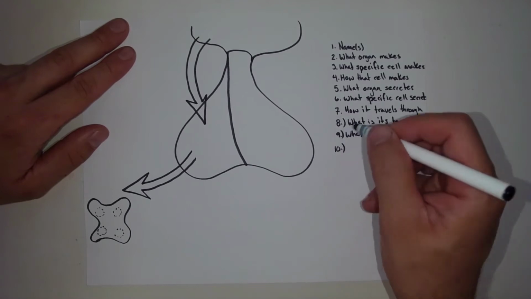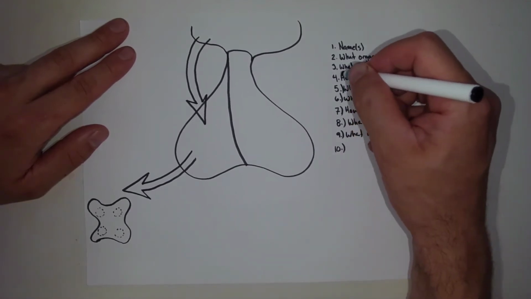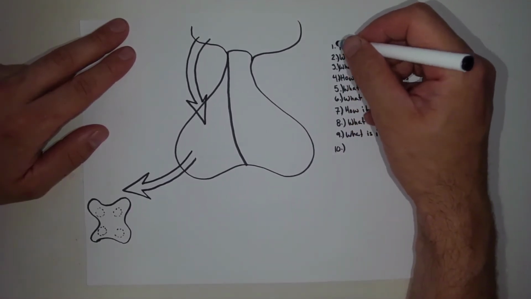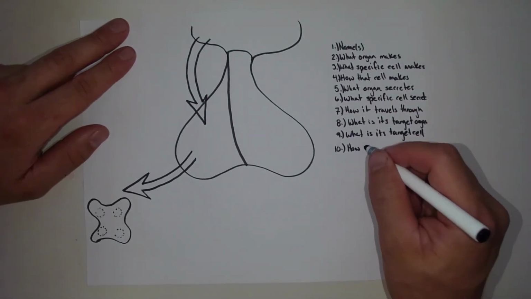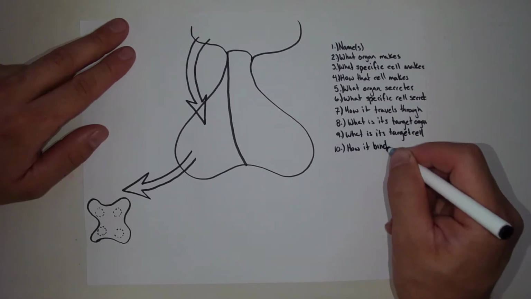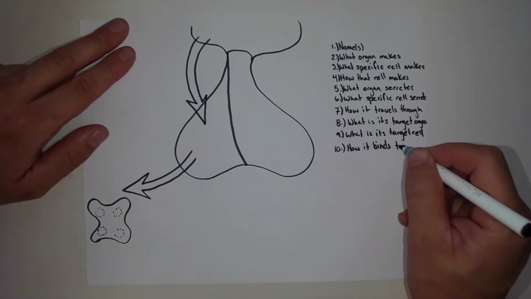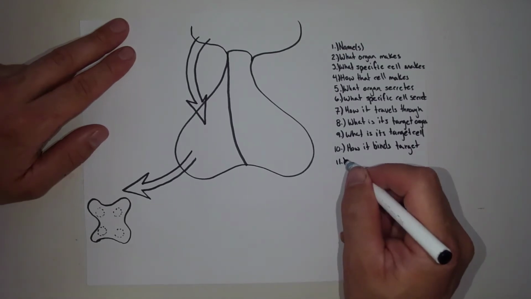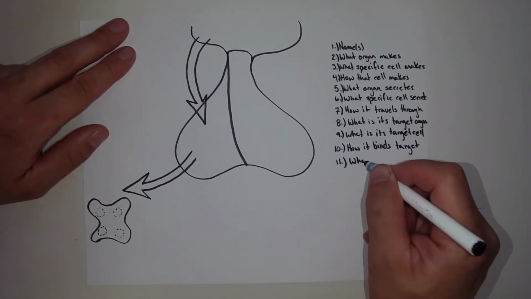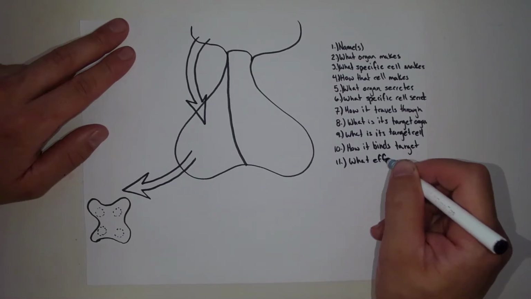How it binds to its target. Or where does it bind to the target? What effect it has on that target.